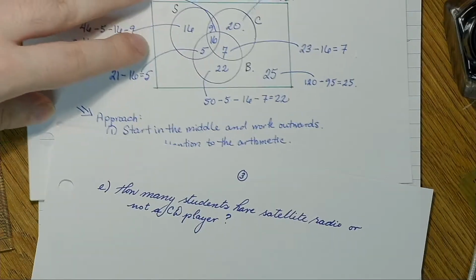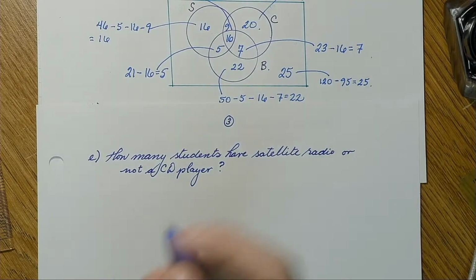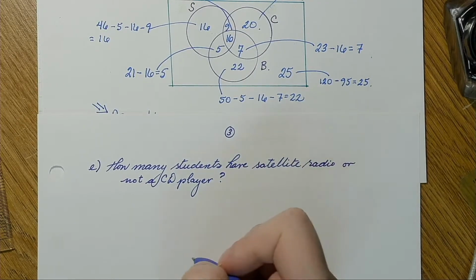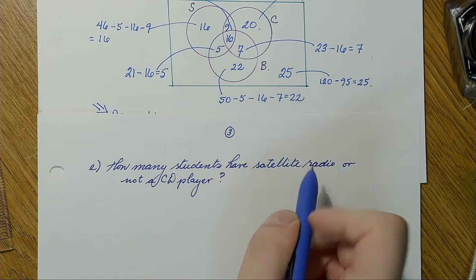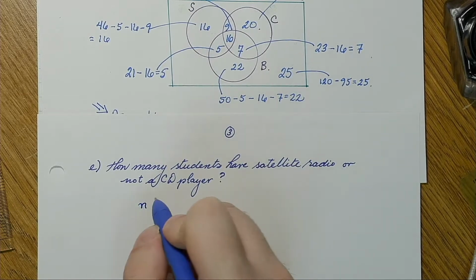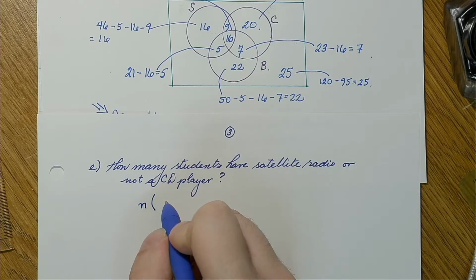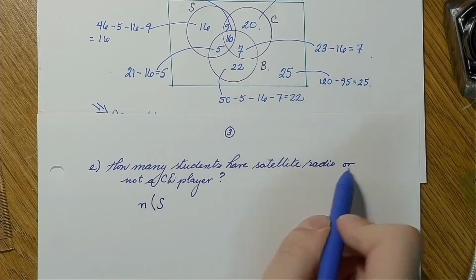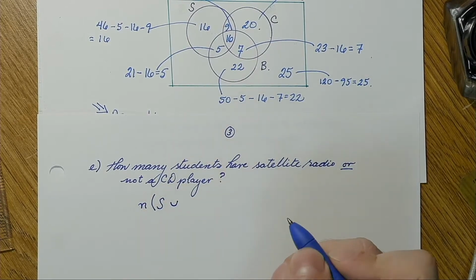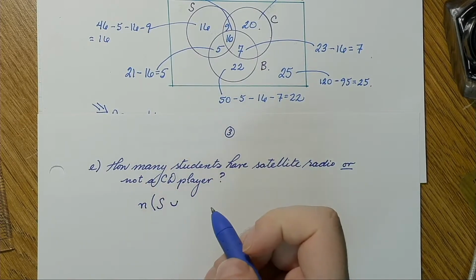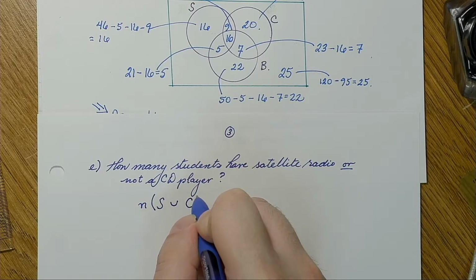Okay, so when we look at this, what we should do is translate this into mathematical notation. So what this is asking for is, it says how many students have a satellite radio. So that is satellite radio, so we're using S. We have the OR, which means that we're using union. And then we have not a CD player. So that would be C complement.